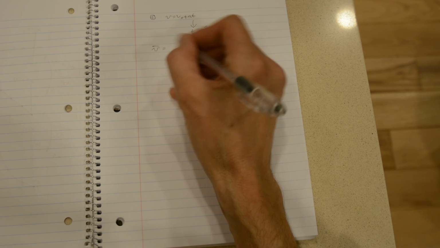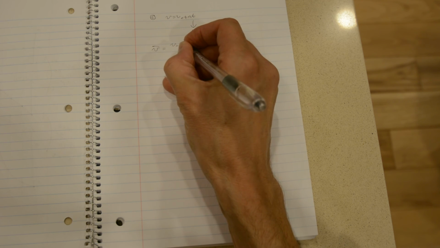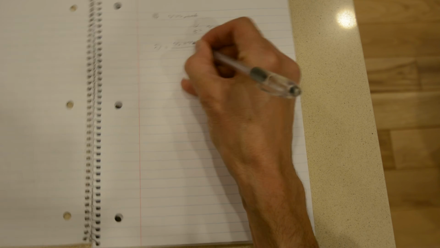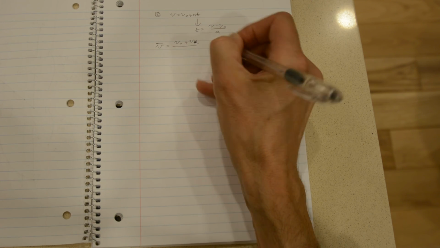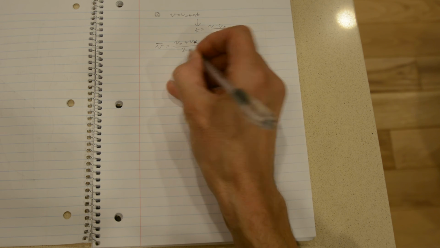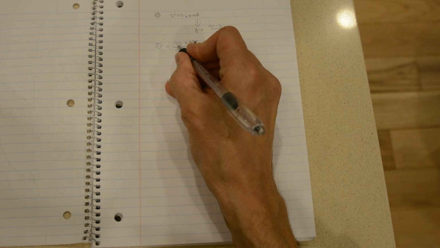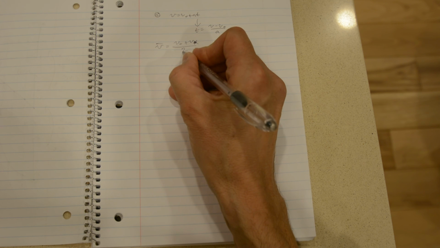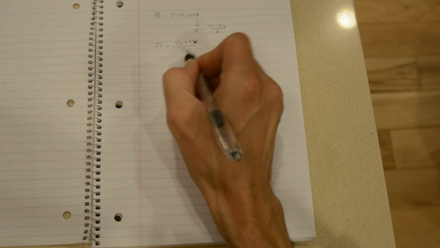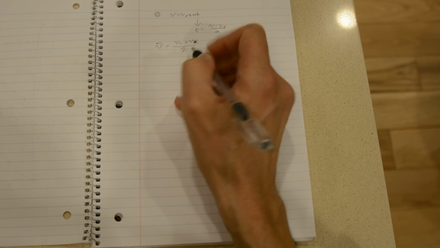So you can add the 2, divide by 2. So we could say our initial plus final divided by 2. So that's your initial velocity plus your final velocity divided by 2. That'd be like 100% and 90%. Add them, divide by 2, gives you the 95% average.